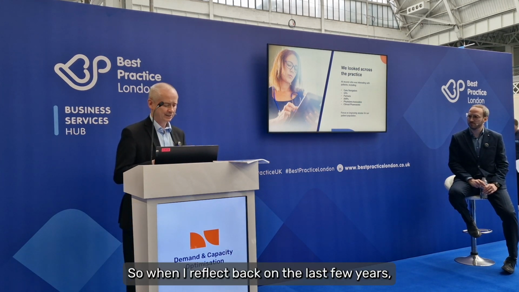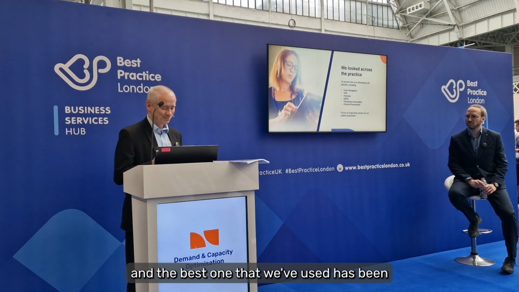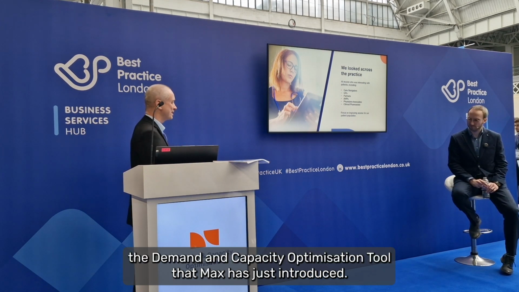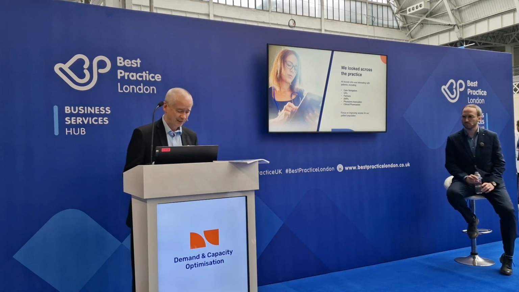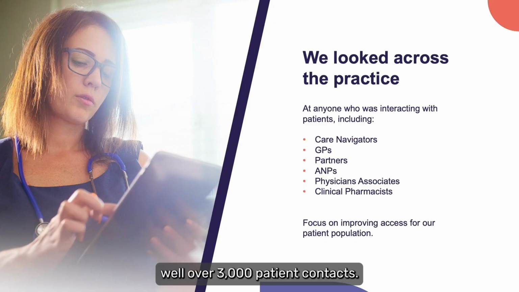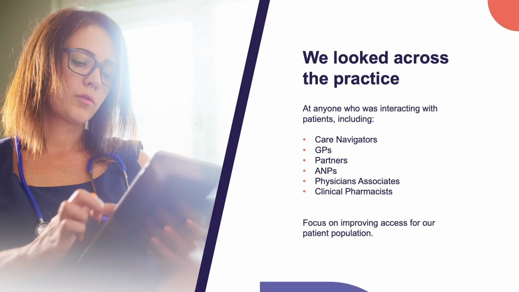So when I reflect back on the last few years, one of the most important support projects has been the demand and capacity audits. We tried a few different audits, and the best one that we've used has been the demand and capacity optimisation tool that Max has just introduced. We carried out an audit over a 1-week period and assessed well over 3,000 patient contacts.